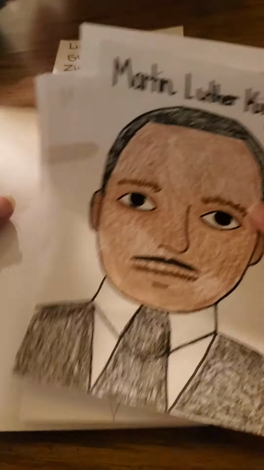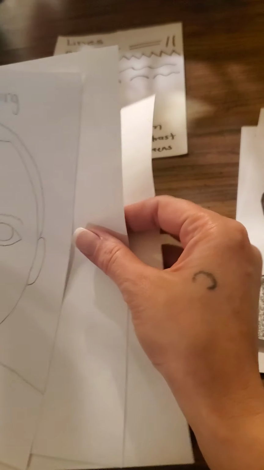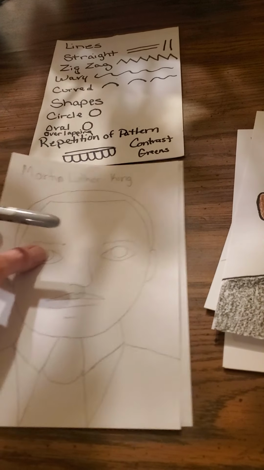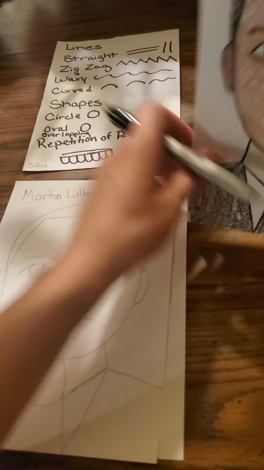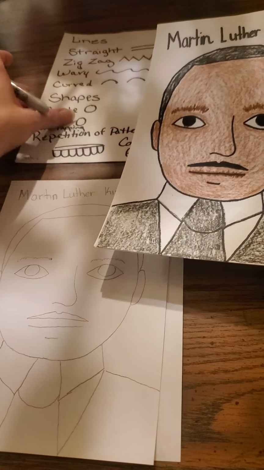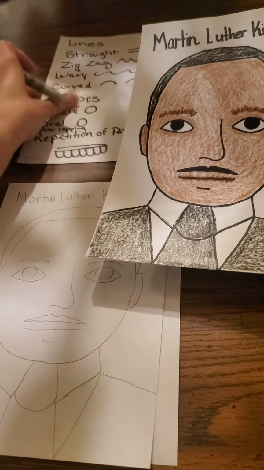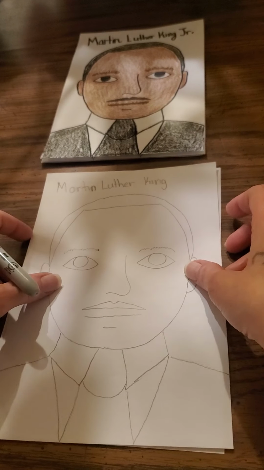So we'll go ahead and do that. And you're going to be using just the same review that we have been doing all year long with using lines and shapes. It's pretty much just lines and shapes, just like we've been doing all year long.